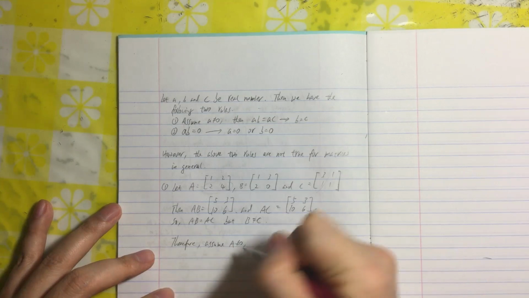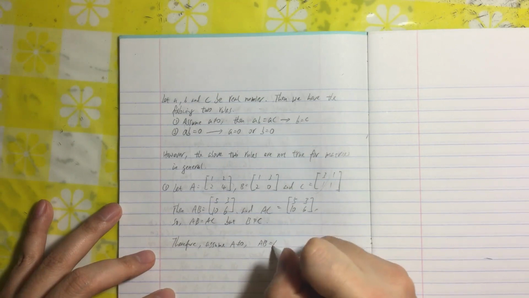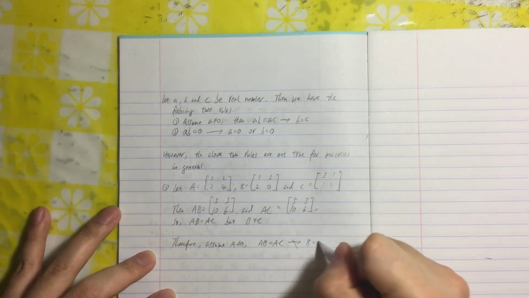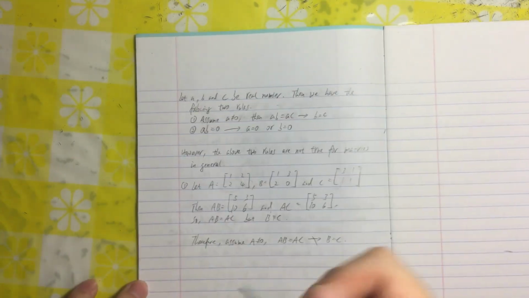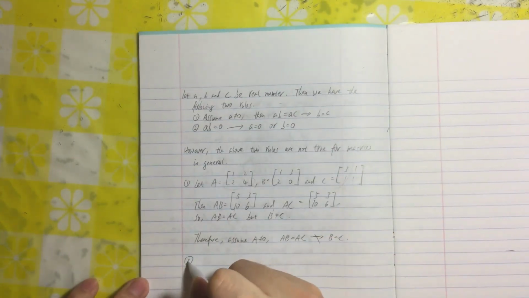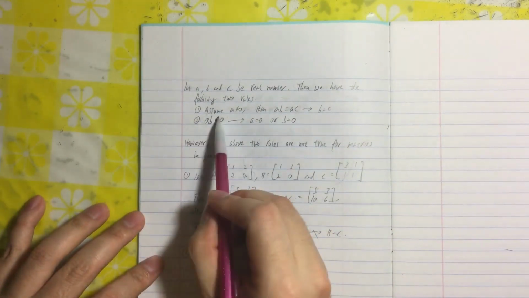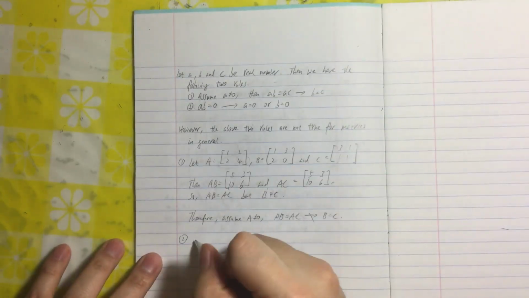Assume A is not 0. AB equal to AC doesn't imply B equal to C. So the first rule is not true for matrices. For the second rule, we do the same thing. We try to find a counterexample. Find an example that makes the hypothesis true, but the conclusion false. So let's find another example.